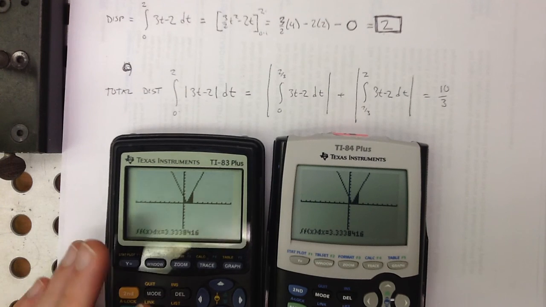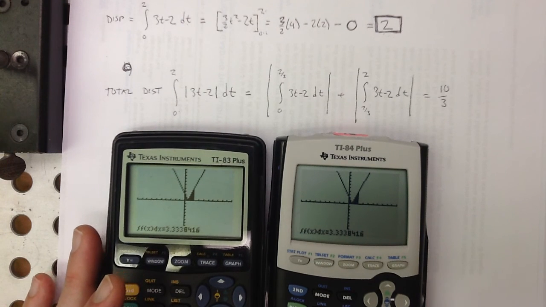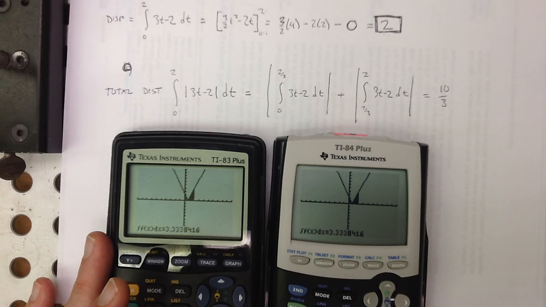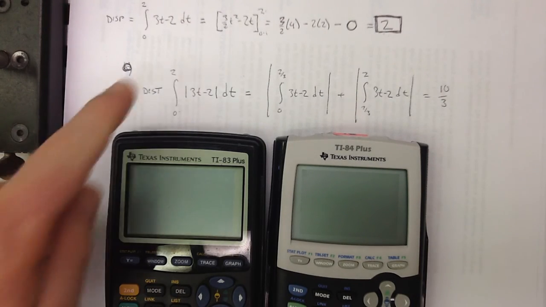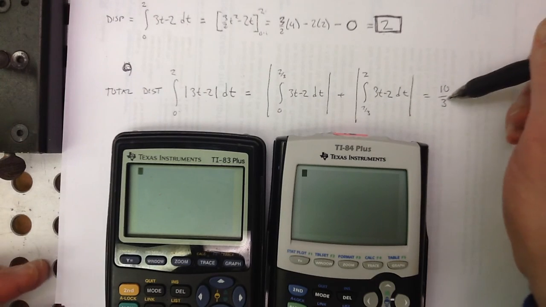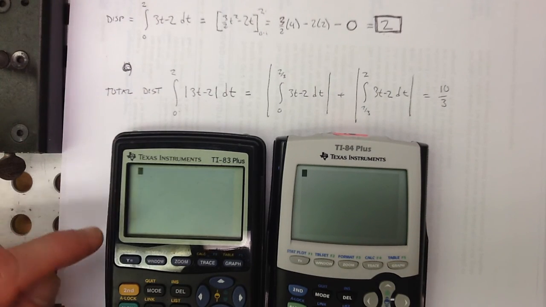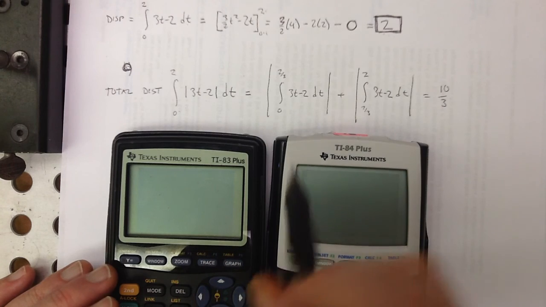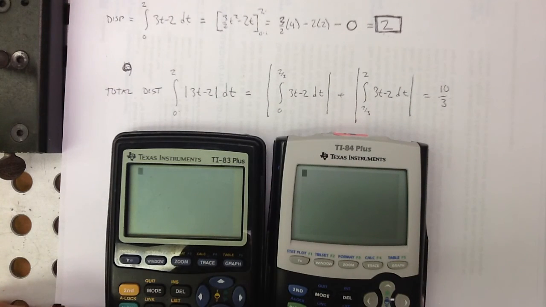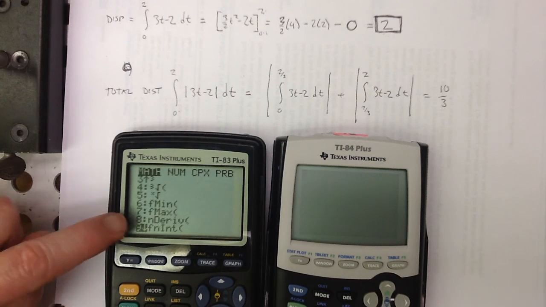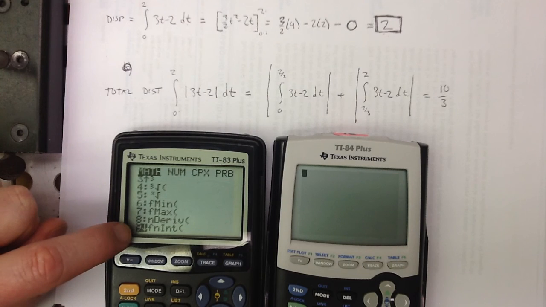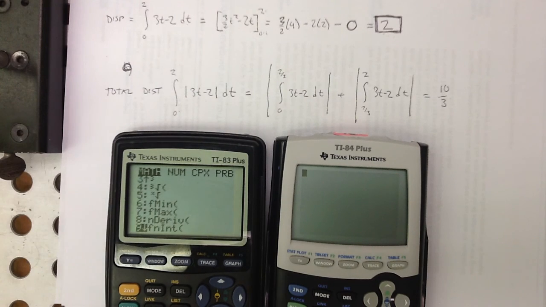All right. Now, let's see, what else was I going to show you? Oh yeah, on the home screen, so second quit. Here, if you just wanted to enter this, I'll just do it with this one here and show you the 10/3. Just like with derivatives, if you only wanted to find this integral, you can go math, and then scroll down to, it's number 9, fnInt. That means give me a numerical approximation of an integral, number 9.